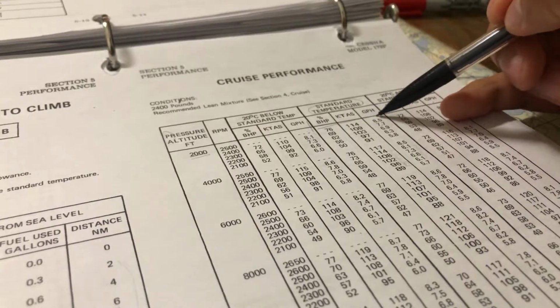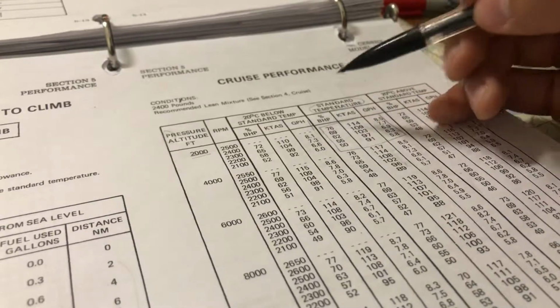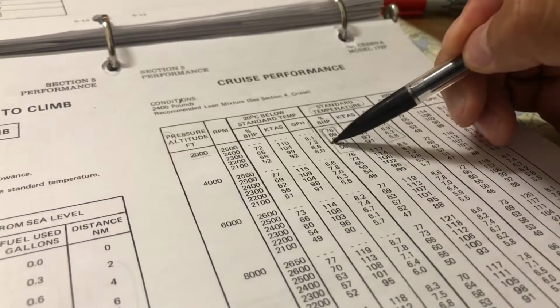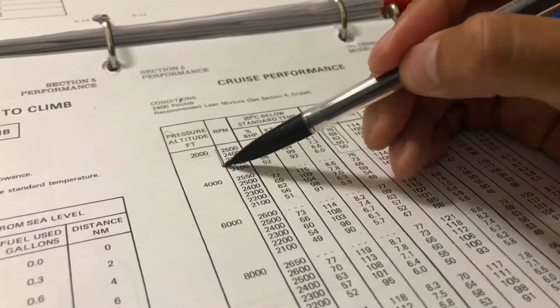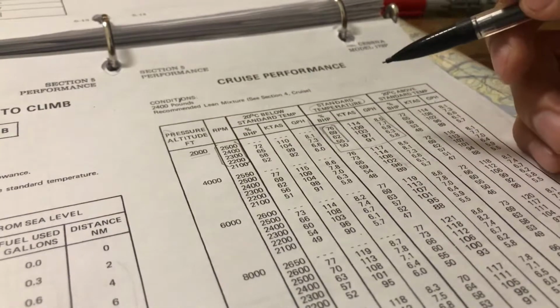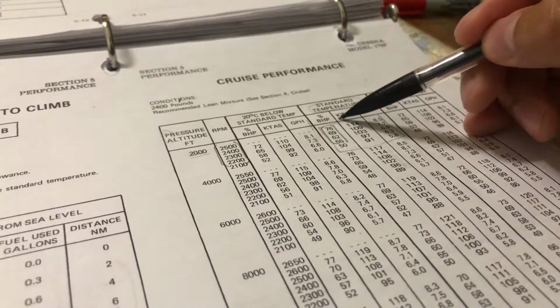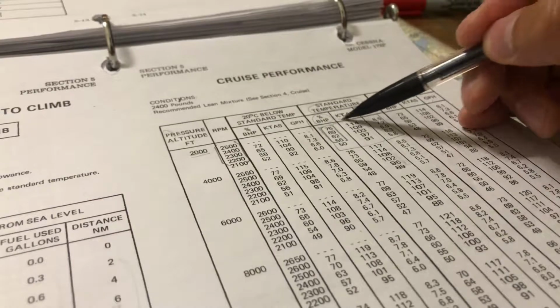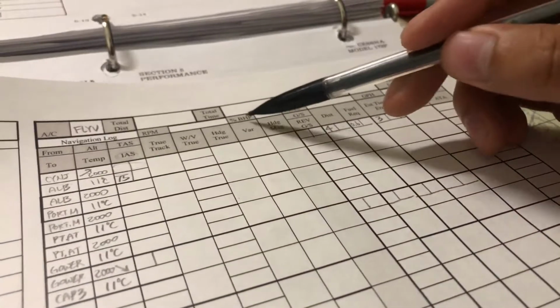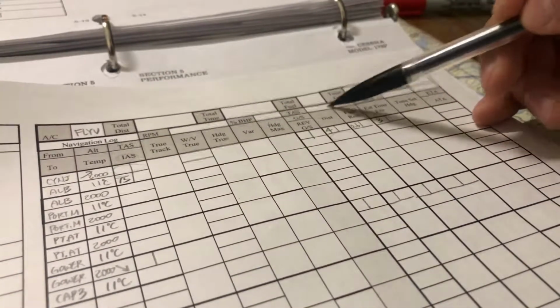Between 55 to 75, we're going to use these here, so it's going to be between 2,500 to 2,200 RPM. And here it gives the brake horsepower, true airspeed, and gallons per hour. So with this information, we can fill in RPM, true airspeed, and gallons per hour here.